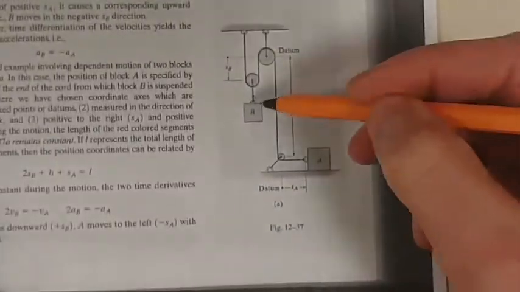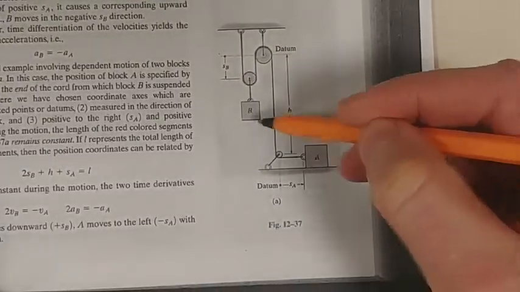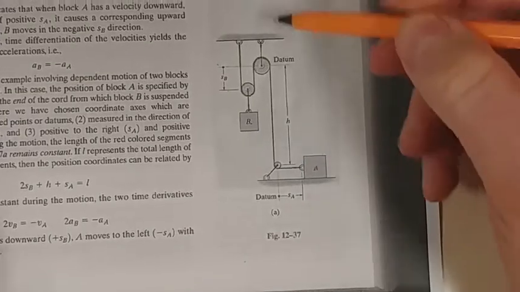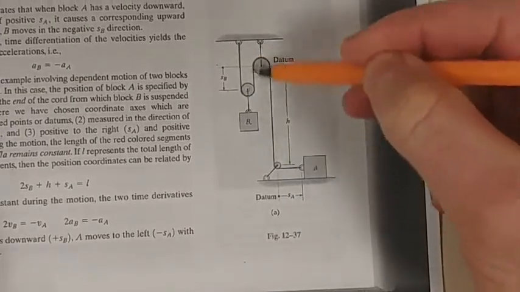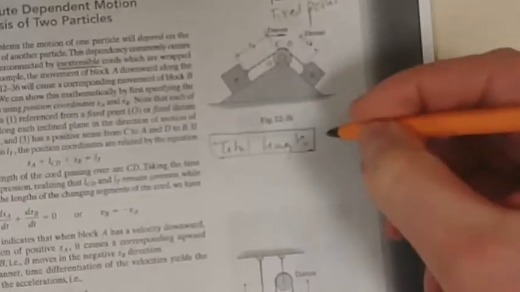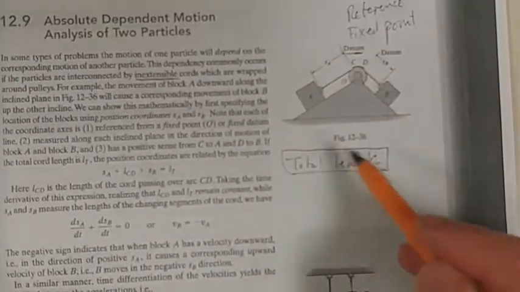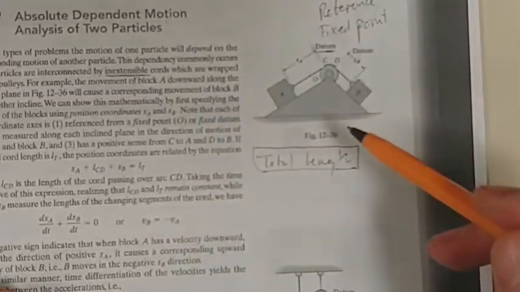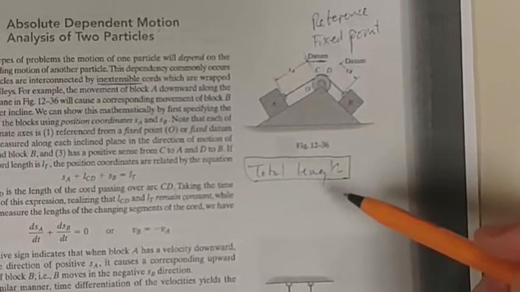There are my two particles. I want to see how that one moves in relation to that one. I need to determine the total length. So that's my first goal. But then how do I get to this goal? And we'll see why we want this total length.